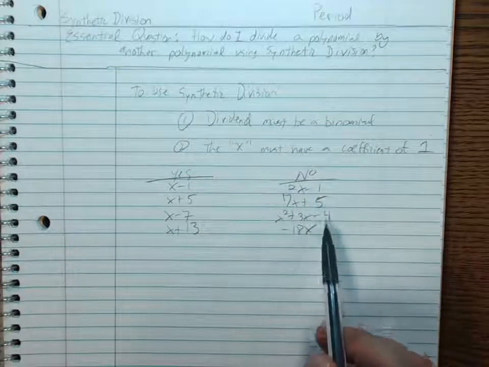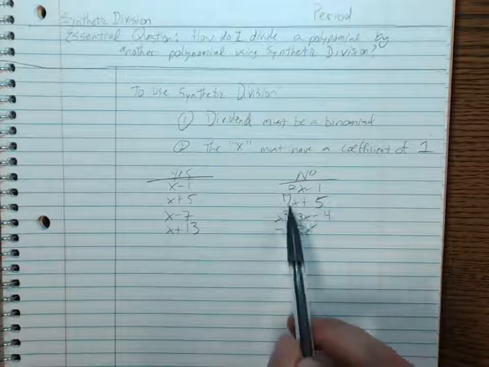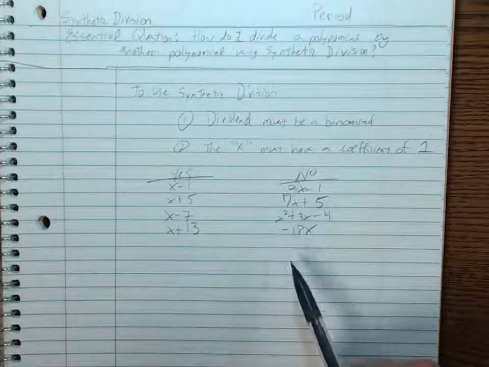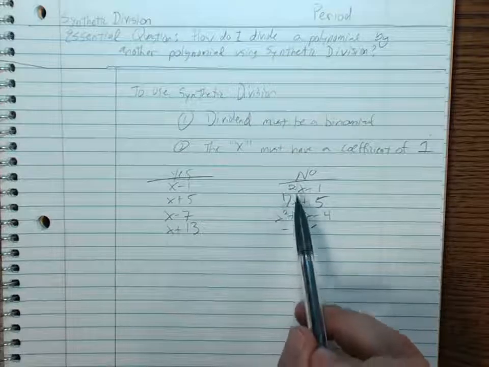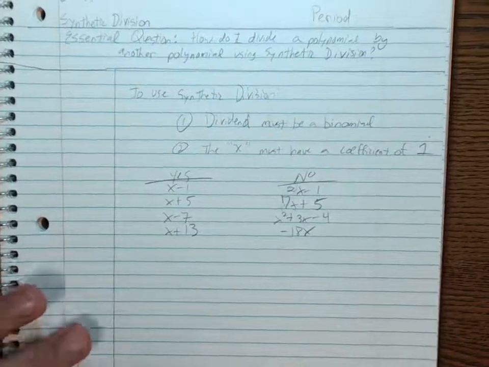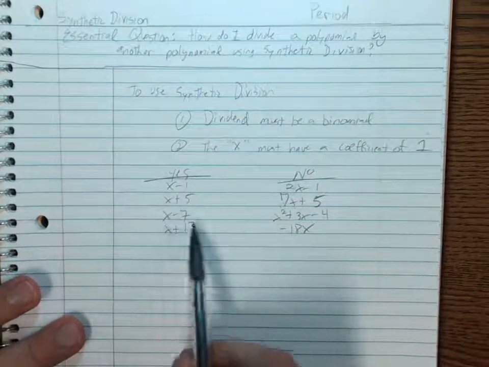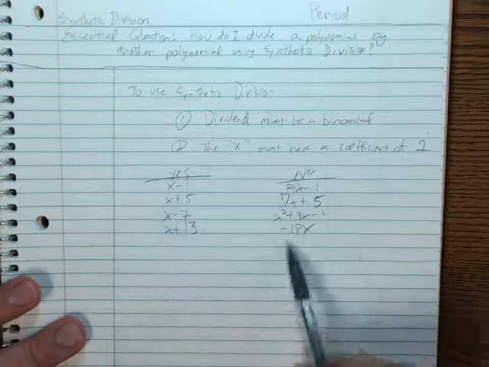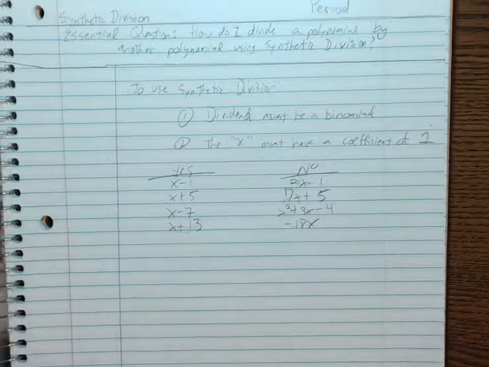This has too many terms. This doesn't have enough terms. This has the right number of terms, but they've got coefficients in front of the x that are not 1. So it's got to be stuff that looks like this. If it doesn't, long division it is.